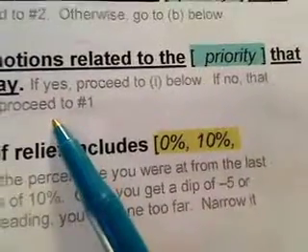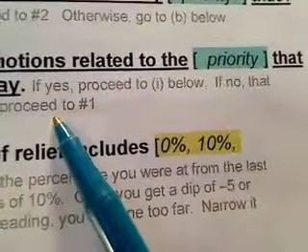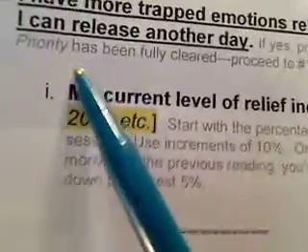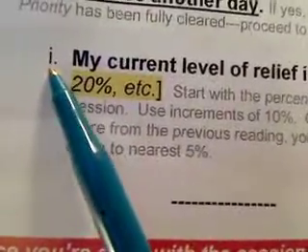If you get a no, that priority has been fully cleared and you are now ready to move on to another area and proceed to number 1 to do that. But let's say you get a yes, and so that moves us down to I.